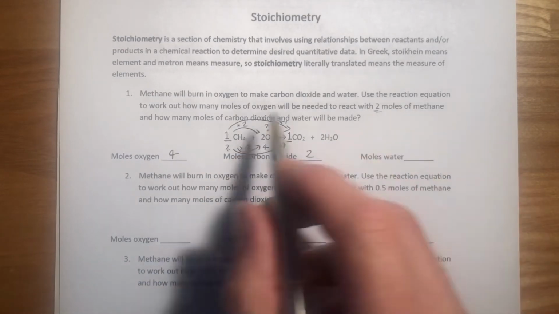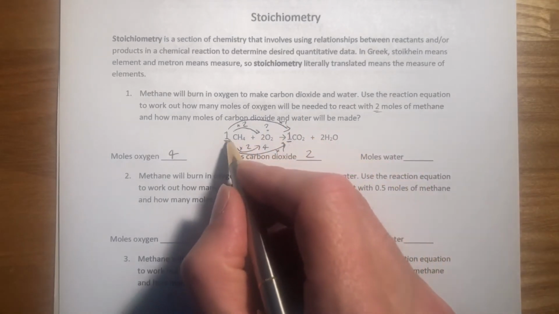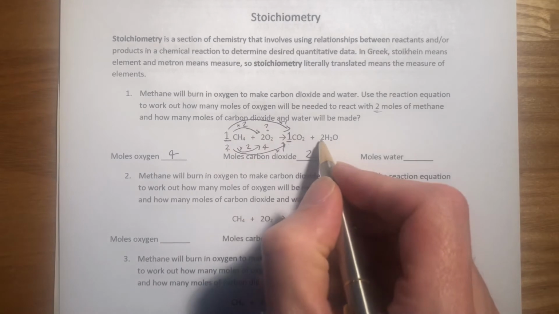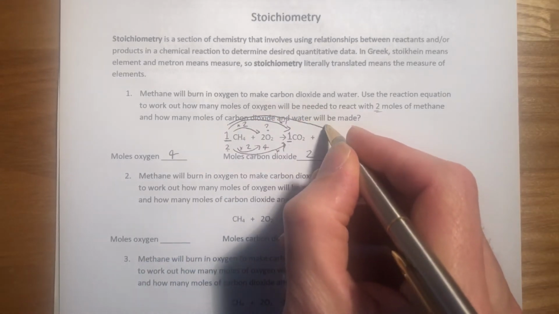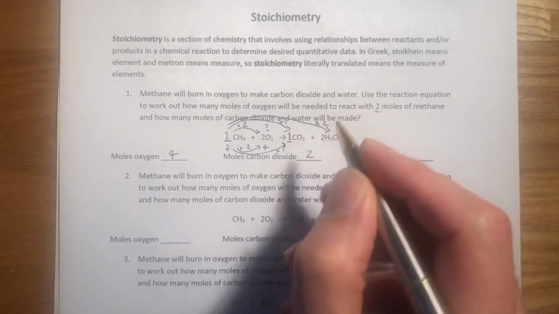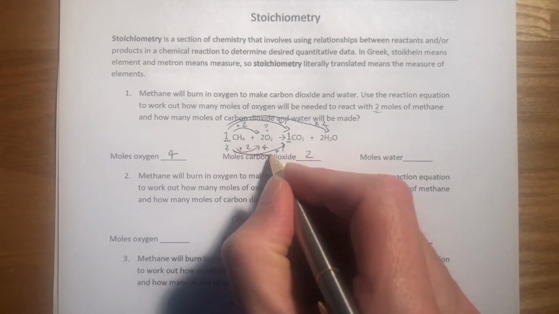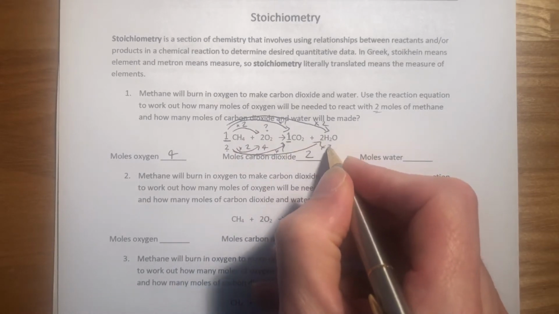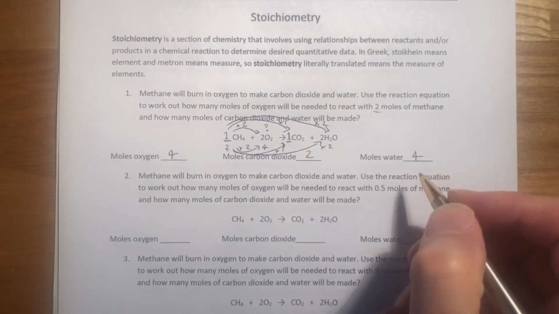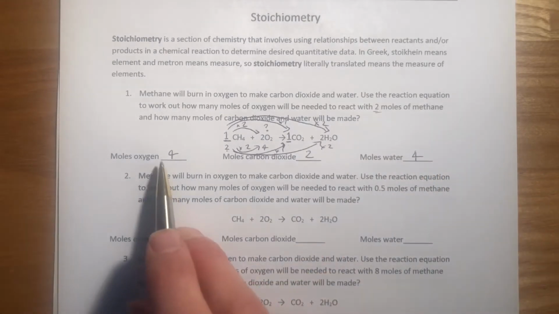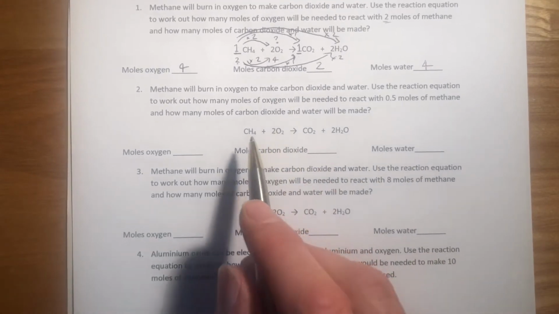And the last thing it asks us is how many moles of carbon dioxide and water. So we need to know 2 moles of water. So 1 mole of methane makes 2 moles of water. So to get from there to all the way over there, we had to multiply by 2 again. 1 makes 2, therefore 2 is going to have to be multiplied by 2 to get 4. And we're going to write the 4 there. Okay, so that's what the stoichiometry question is. We're just looking at each one and the relationship between the reactants and the products.